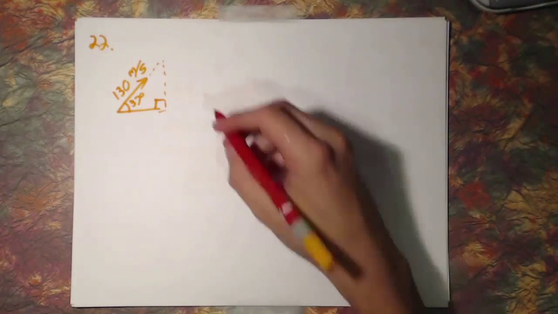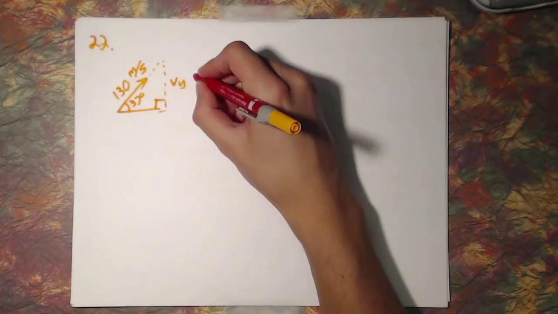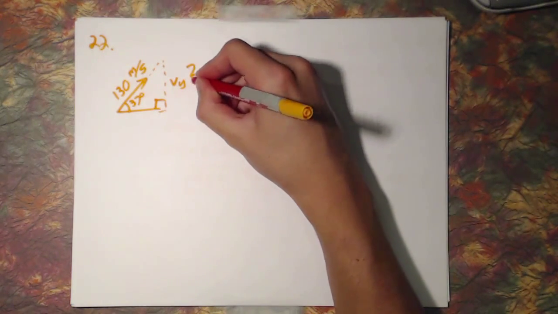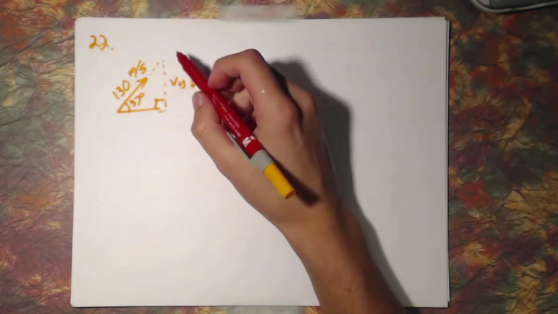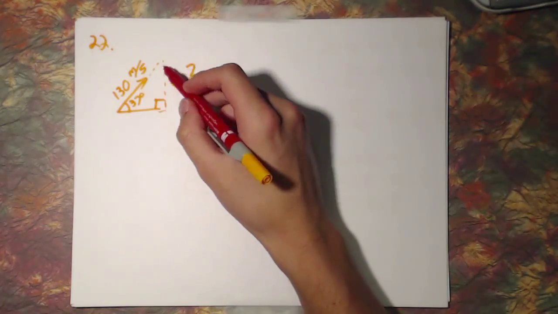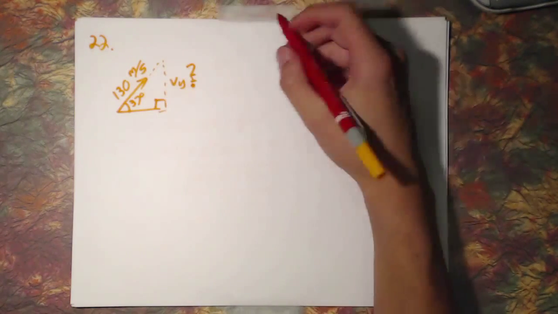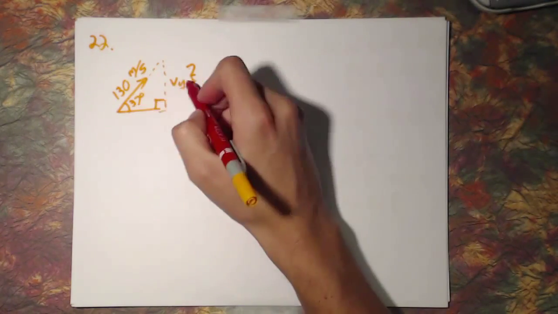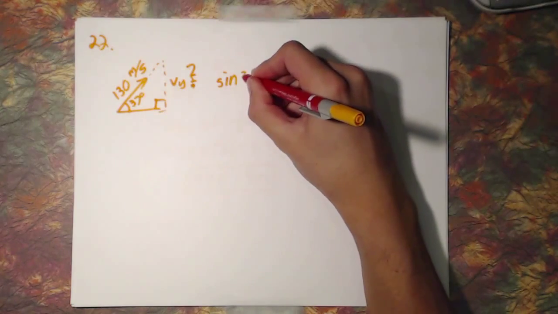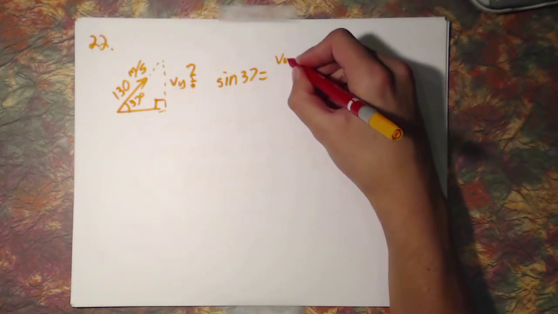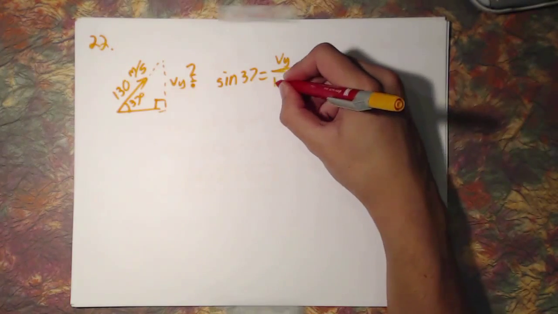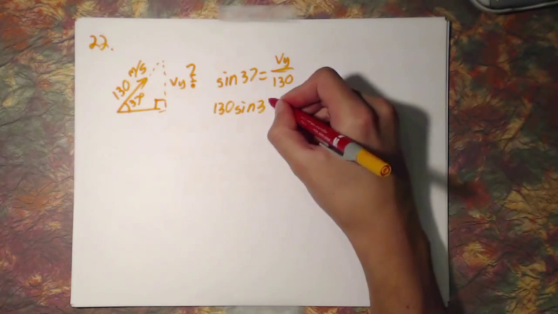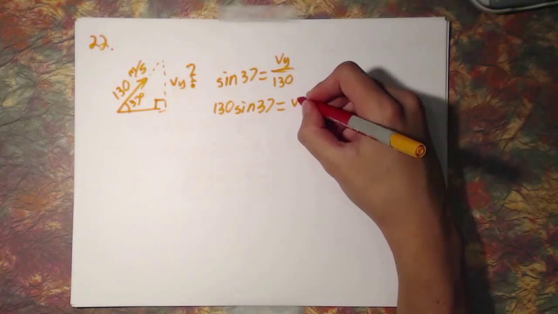So it's asking for the vertical velocity, which is v sub y. We need to find a trigonometric quantity that relates the hypotenuse, the side opposite the angle, and the angle. That's going to be sine, because sine is opposite over hypotenuse. So sine 37 equals v sub y, opposite, over 130, the hypotenuse. So 130 times the sine of 37 is going to be equal to our y velocity.